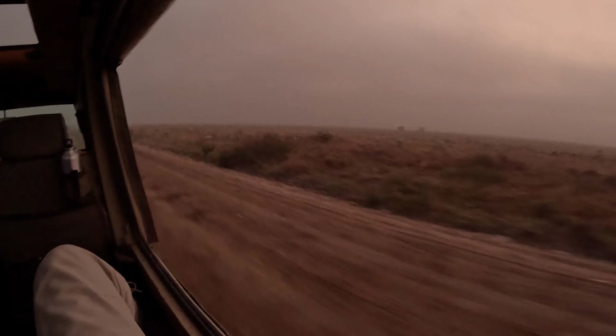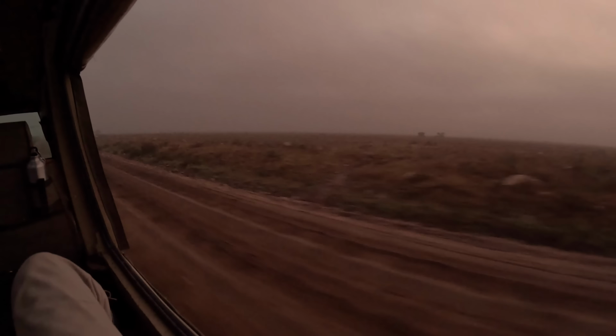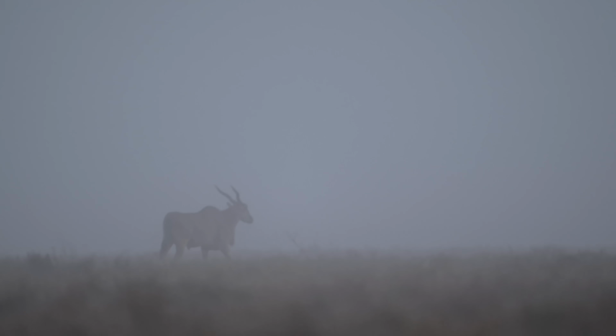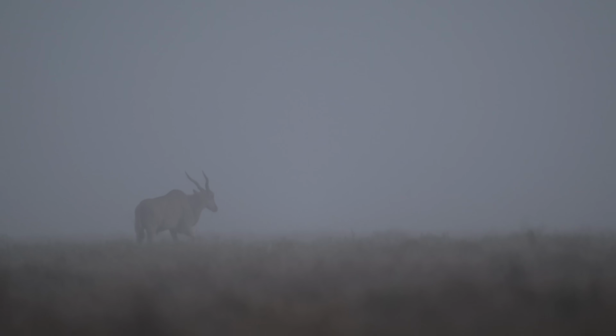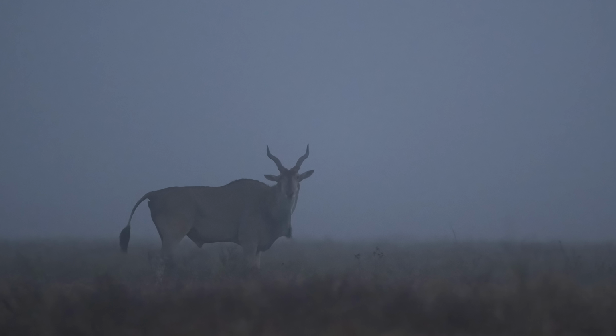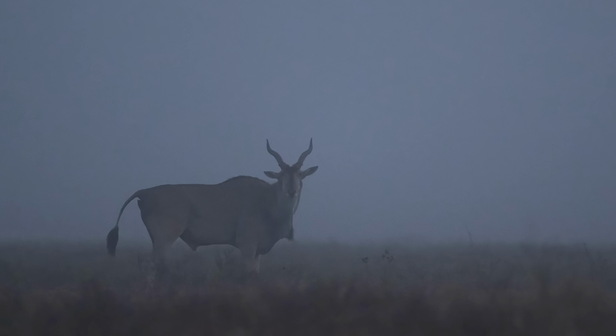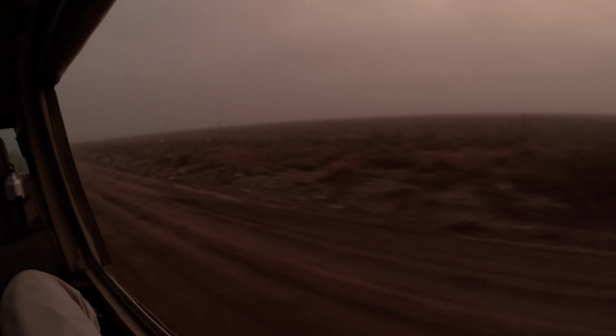And after we drove for a little bit, suddenly it started to get foggy. Our vehicle stopped for a moment, and then when I looked out, I saw an eland in the distance. So eland is one of the biggest African wildlife. I heard that they can run very fast and they can jump very high. We took a few photos and then we continued to drive.